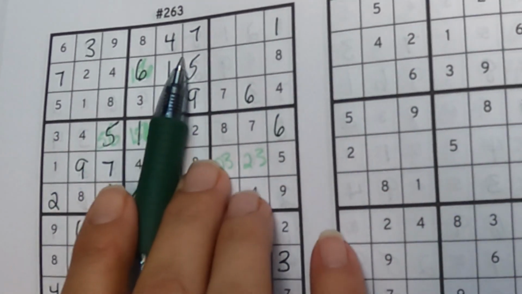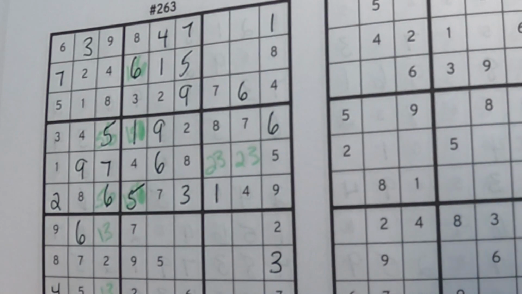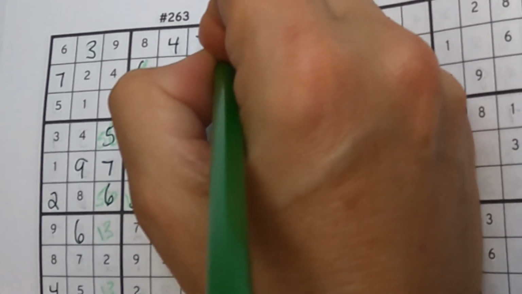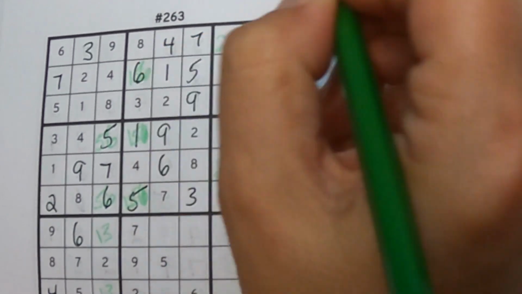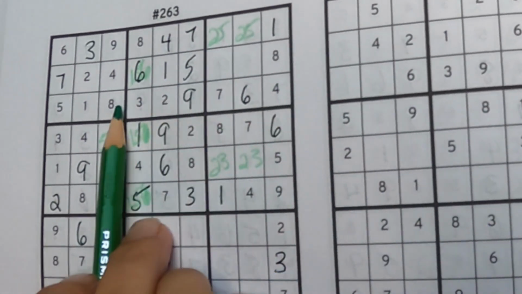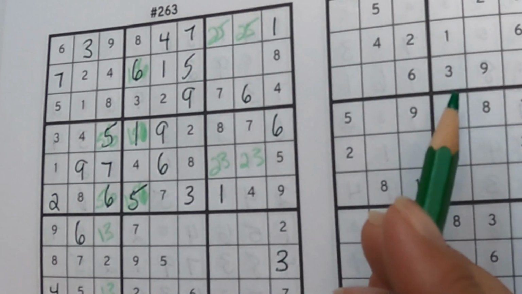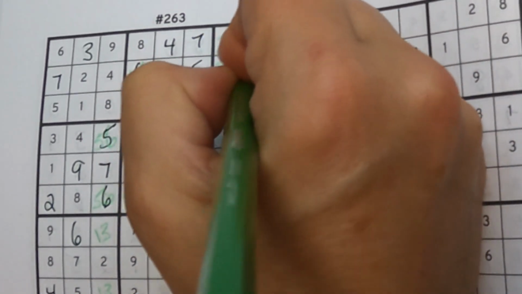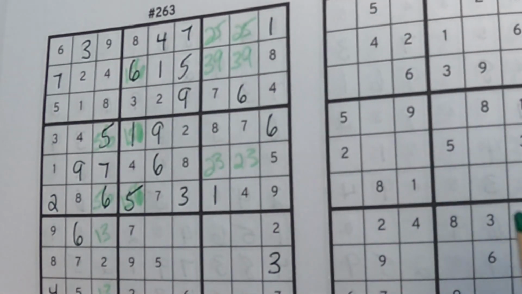For this row now, we're missing 2 and 5. And I don't see any help. So 2, 5. For this row, we're missing 3 and 9, and I don't see any help. So 3, 9.